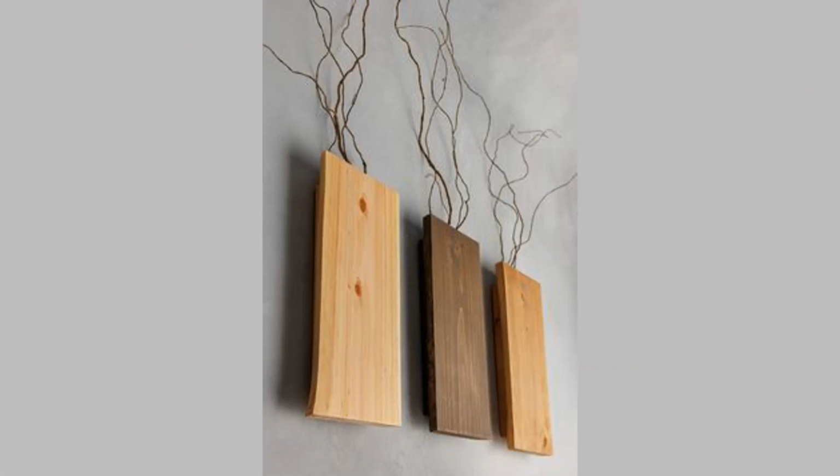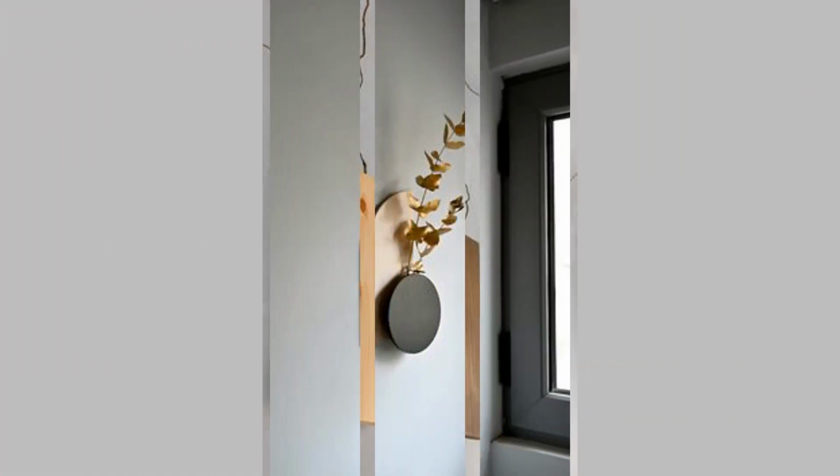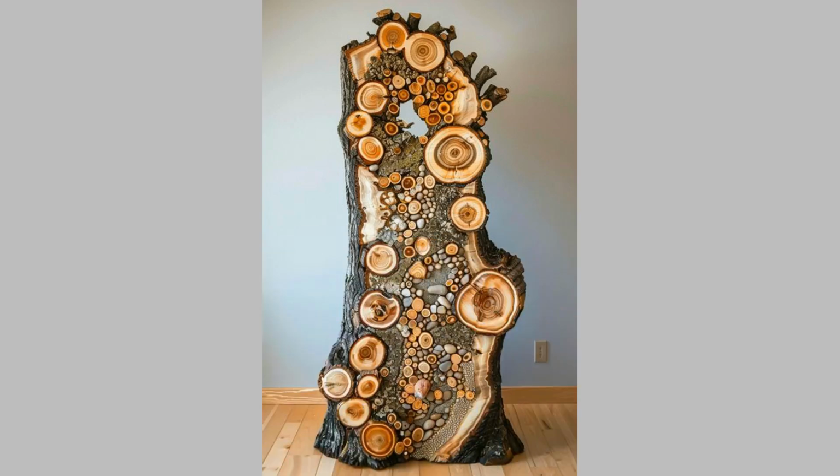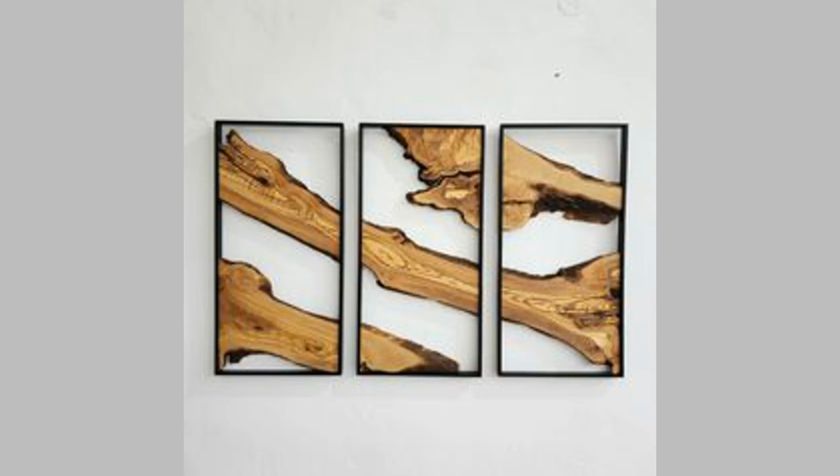One of the standout features of this design is the play of light and shadow across the geometric shapes. The subtle variations in depth, in the way the wood absorbs and reflects light, create a mesmerizing visual effect that draws the eye and adds a sense of dynamism to the artwork.